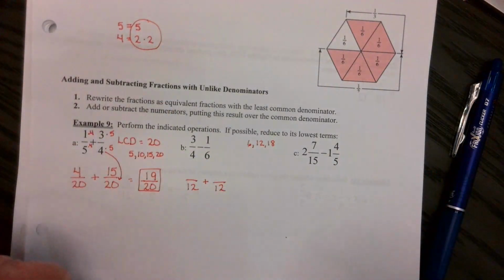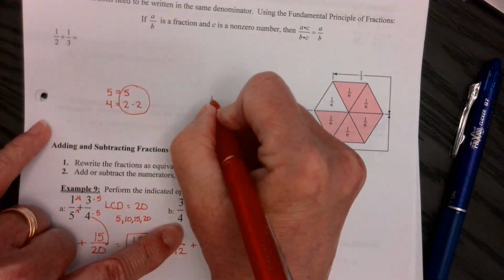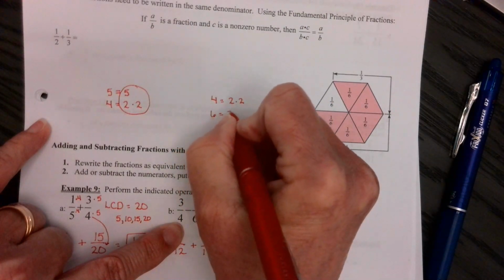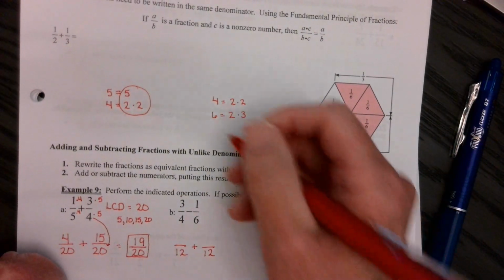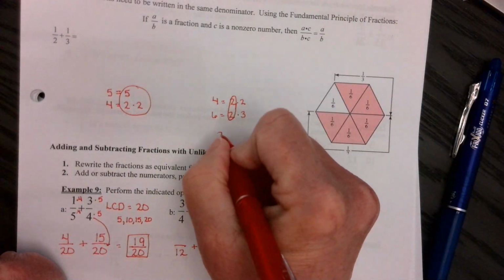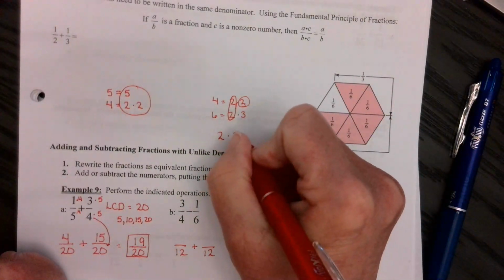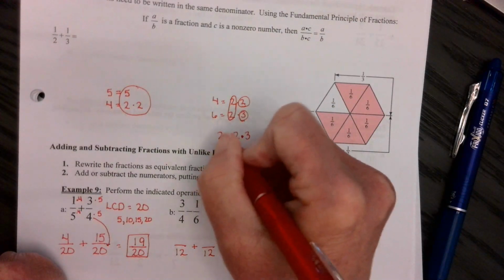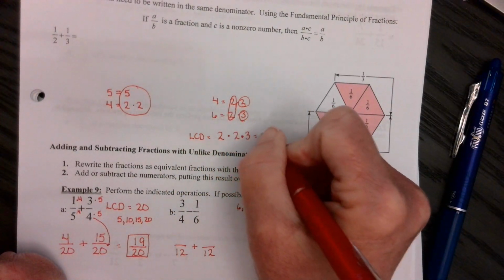Okay? Now, the other way you can do this is by doing your prime factorization. For 4, it would be 2 times 2, and for 6, it would be 2 times 3. Now here's how you find your least common denominator. You take what they have in common, which is a 2, and you write one of them down. Only one. Then anything extra, you list it as well. And then you multiply that to find your least common denominator. 2 times 2 is 4, times 3 is 12.